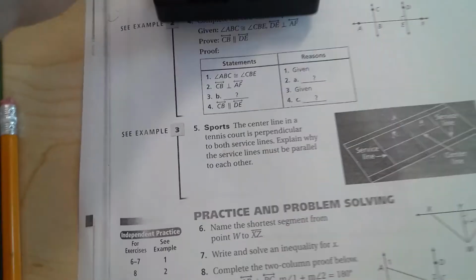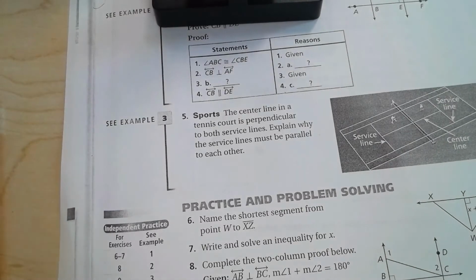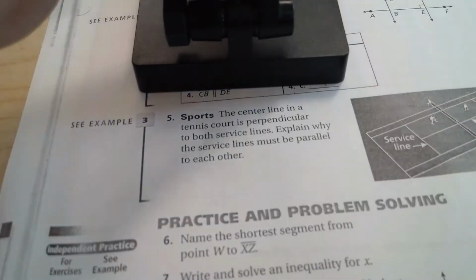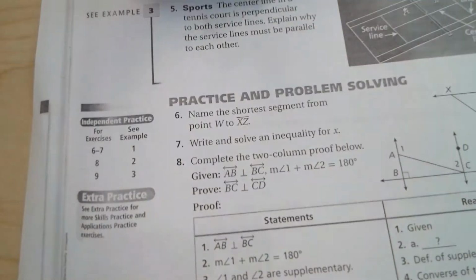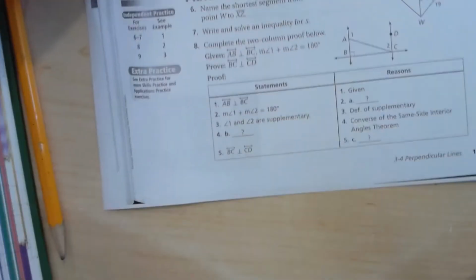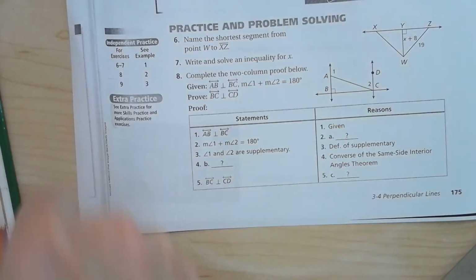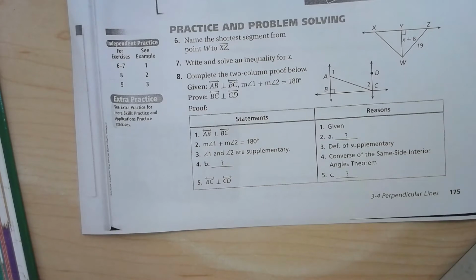Okay, so we're going to go over the homework from last night. Okay, 6 through 15, right? All right, so let's go ahead and begin, because I don't want this to run overly long because it takes forever to upload these things.